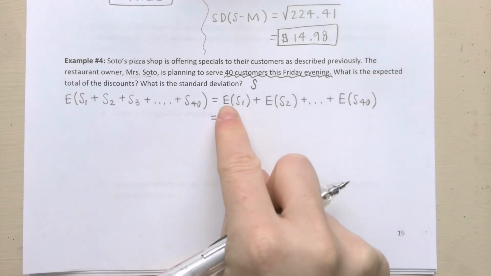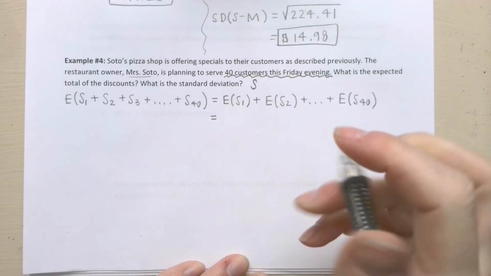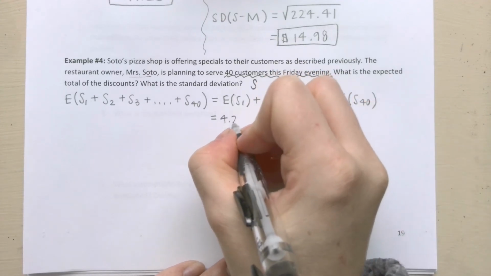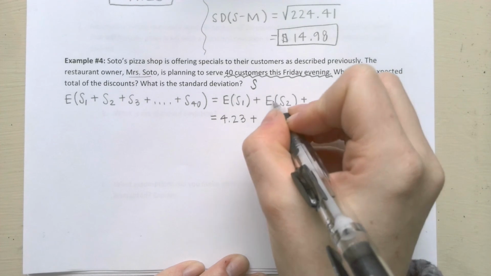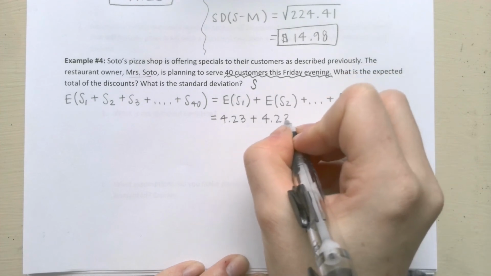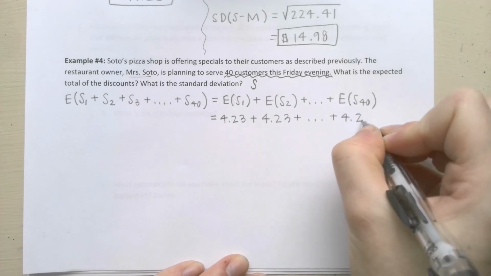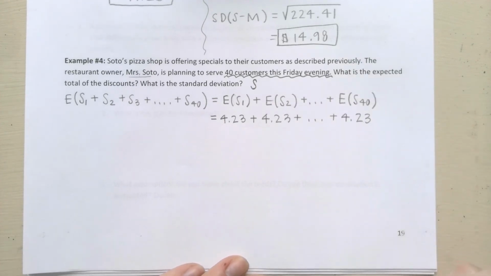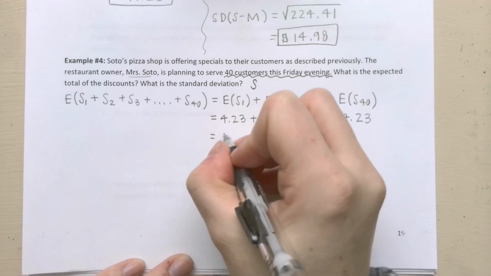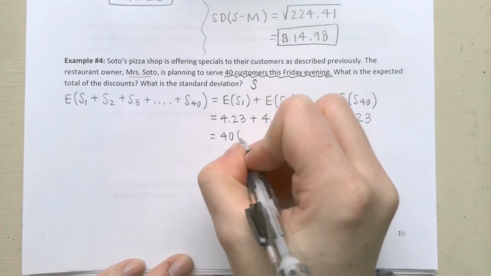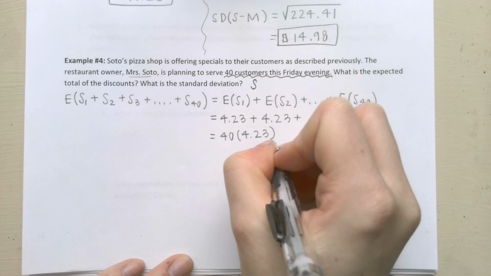Okay, well, what was my expected value for just one customer? It was the $4.23. On average, I expect to pay the same for that second customer, and we would continue all the way down to the 40th customer. Now in your calculator, you can sit here and type in 4.23 plus 4.23 plus 4.23 40 times, or using just what we know about math, we could just type in 40 times 4.23.